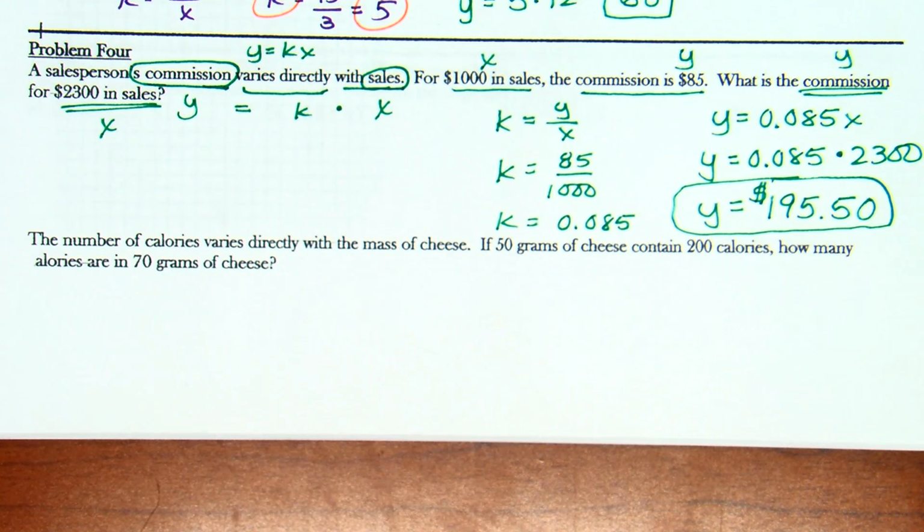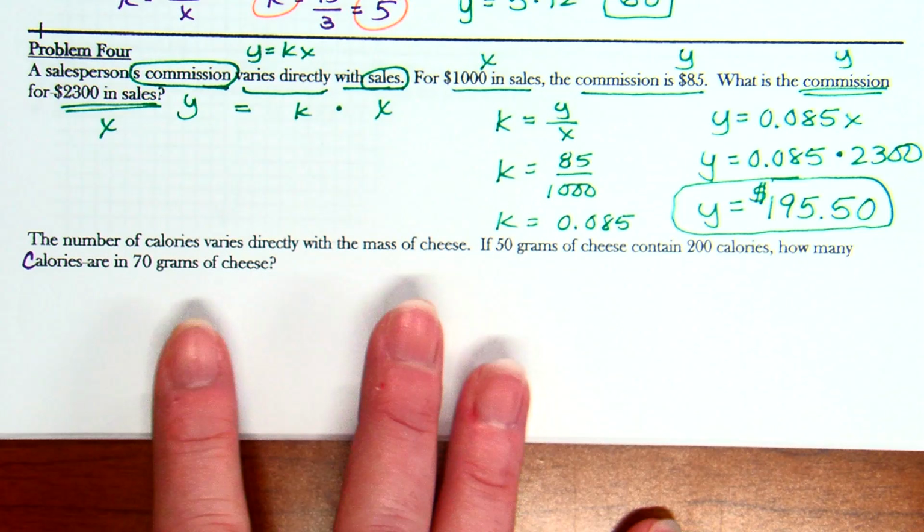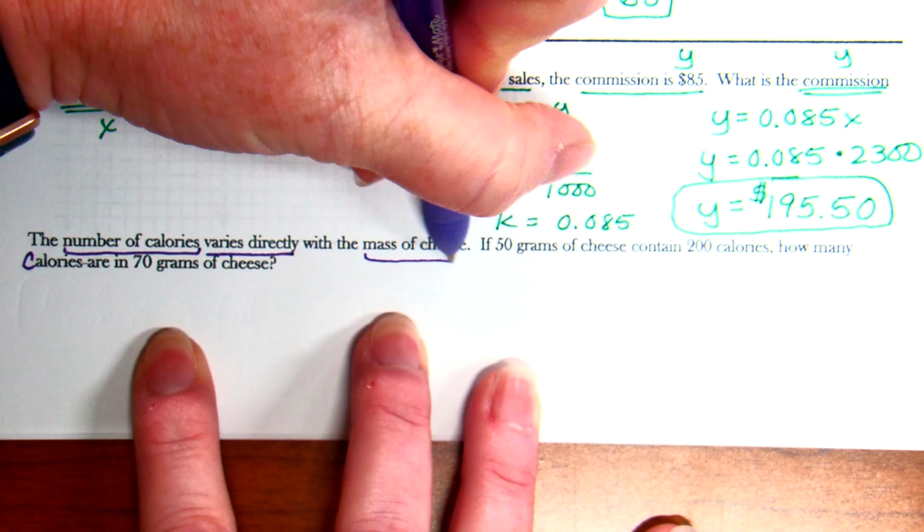Okay, so here's my recommendation. Look at that first sentence. The number of calories varies directly with the mass of cheese. So, what is our equation for direct variation?